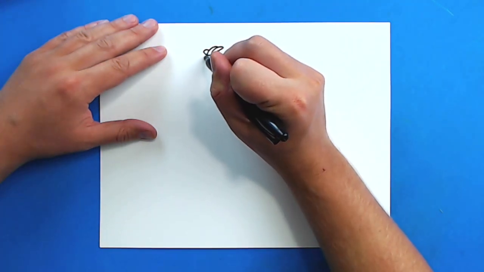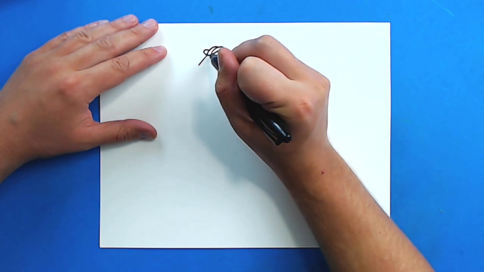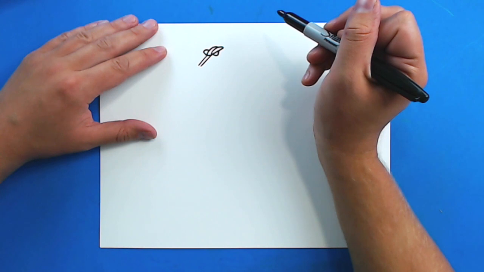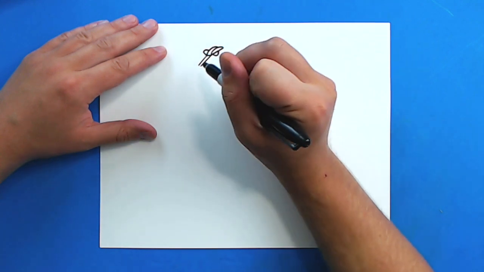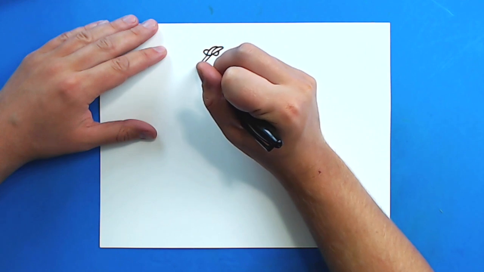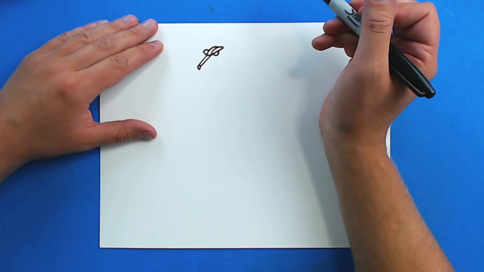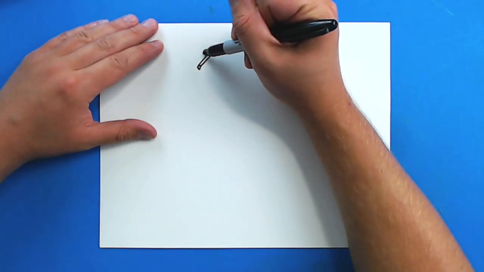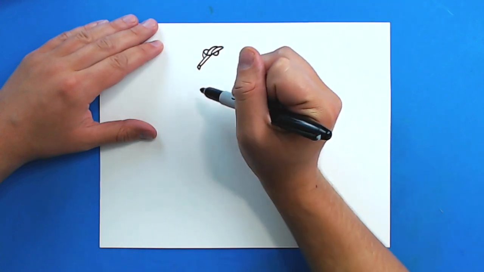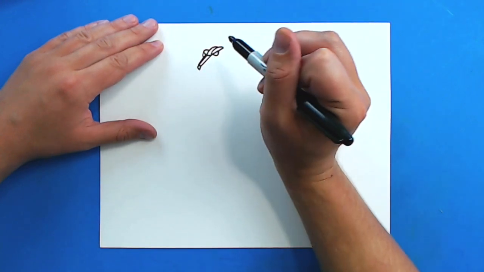Then right here, I'm going to draw a diagonal line down. And then I'm going to put another diagonal line down right here. Then I'm just going to kind of curve this and go down and up for like the nose. Then right here, I'm just going to draw a little curved line for the eye. And then I'm just going to draw another line going down here.